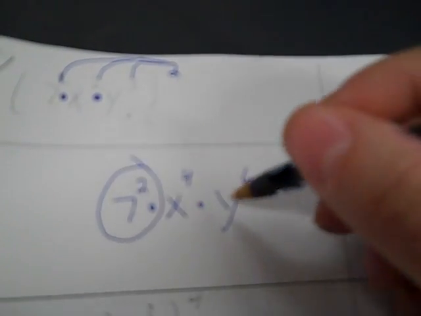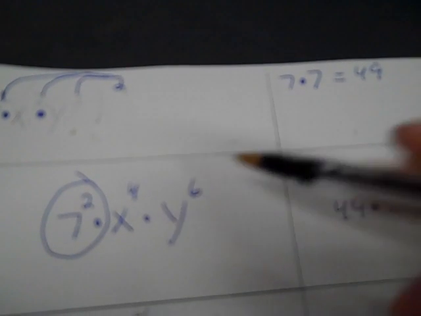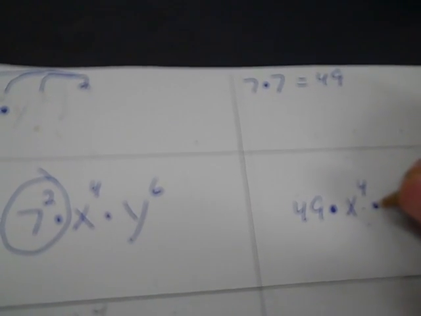7 is a base, x is a base, y is a base. Circle the numerical base, not the variable bases. These are variables. You need to figure out what 7 to the second is. That means you clone 2 7s and multiply. That's 49. So this needs to change into a 49. Now the x to the 4th power stays x to the 4th because I don't know what number x is. Same with the y to the 6. I don't know what number the y would be. Okay, and that's the answer.